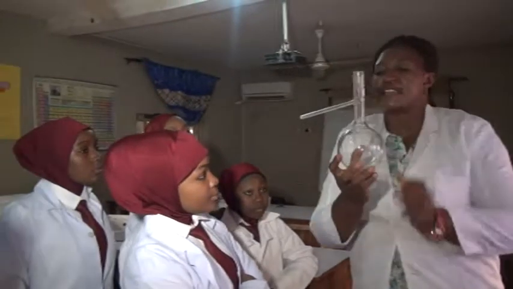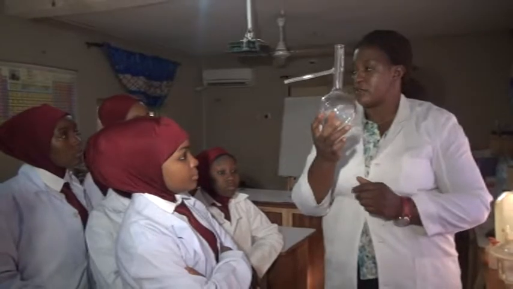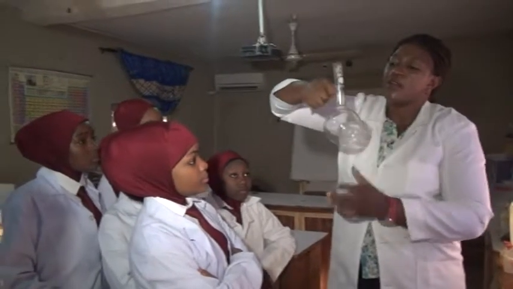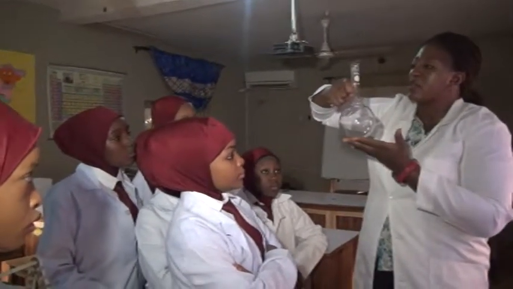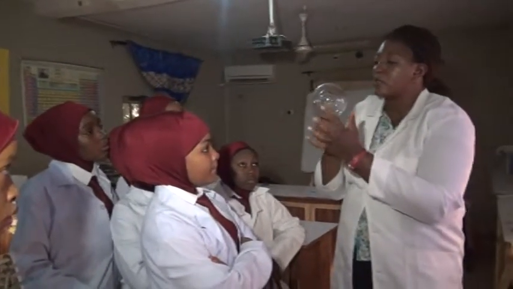We have the distillation flask. This is used during simple distillation. Now if we remove this handle, assuming the handle is not there, it can stand on its own. We call this a round bottom flask. As you can see, the bottom is round.